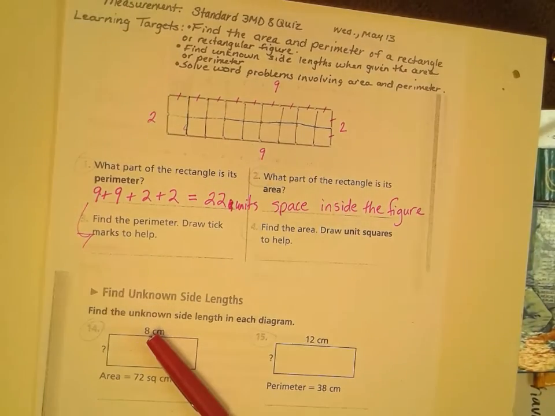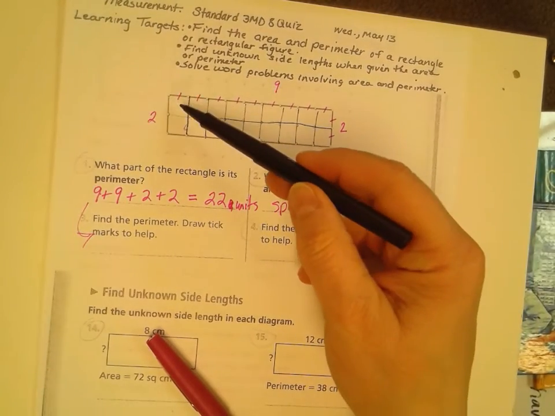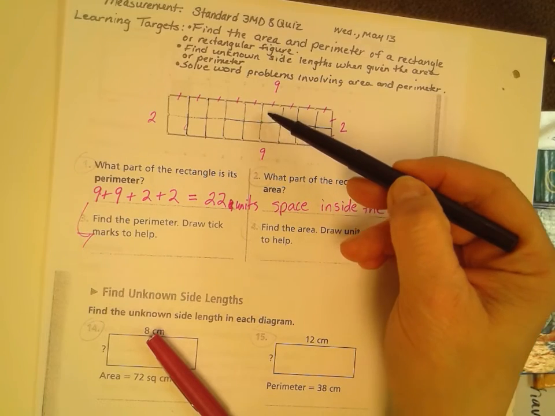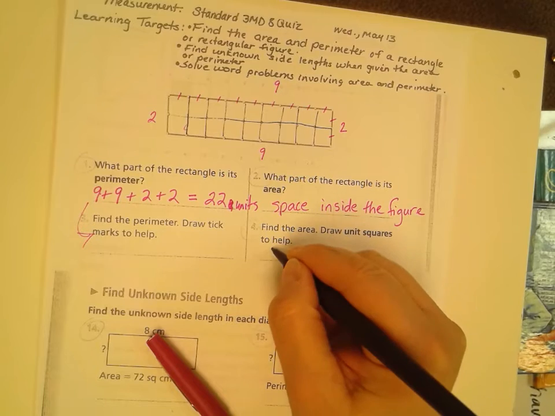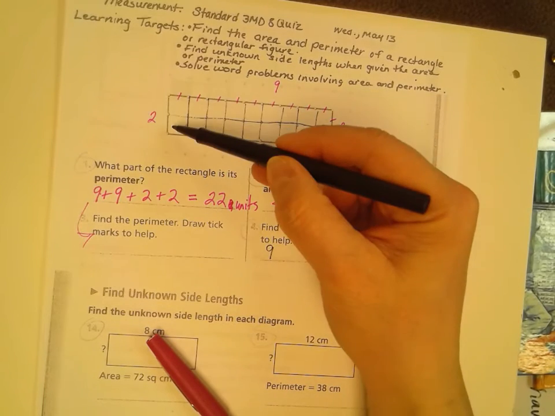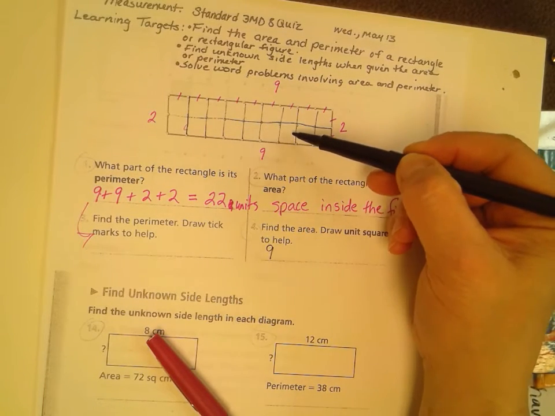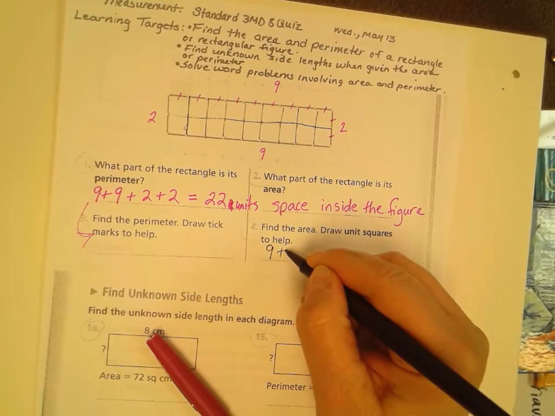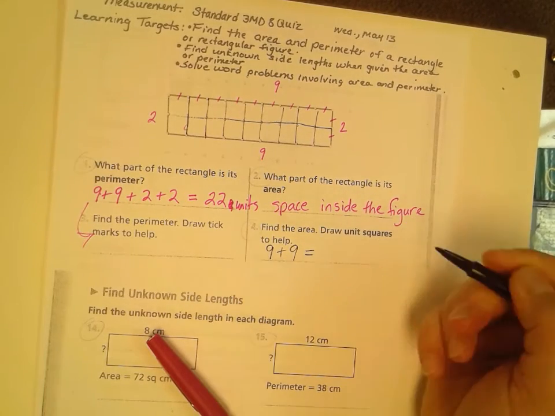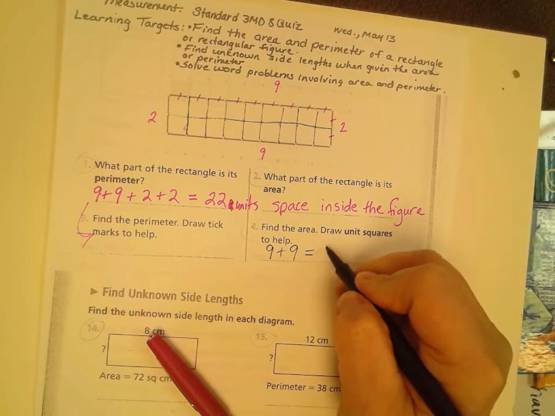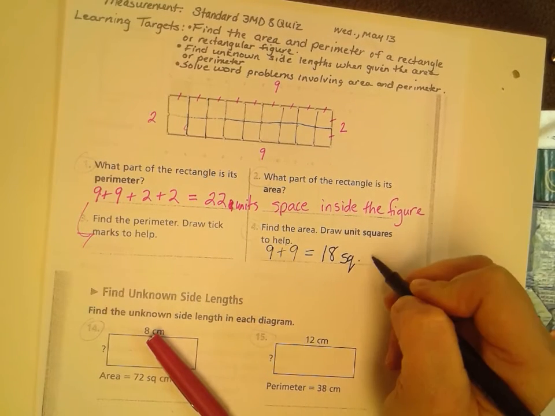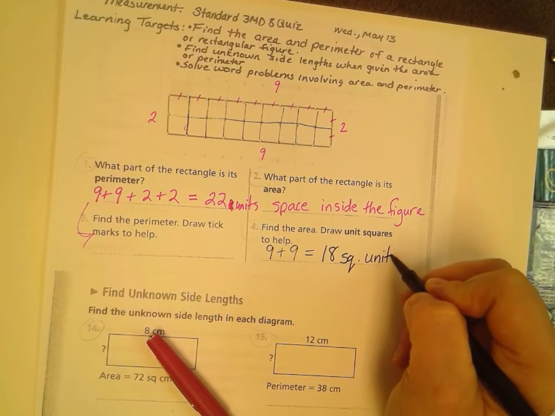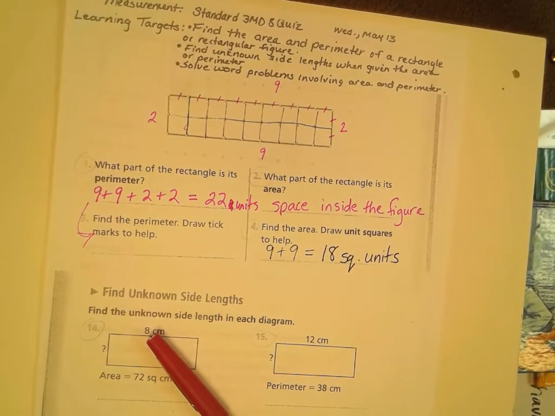I can see them. And I know that there are 1, 2, 3, 4, 5, 6, 7, 8, 9. There was 9 there. So I have 9. And then I have 1, 2, 3, 4, 5, 6, 7, 8, 9 again. 9 plus 9 equals 18. And then remember how we write square? We're going to write square units because we don't know if it's square feet, square inches, square centimeters. I'm not really sure.